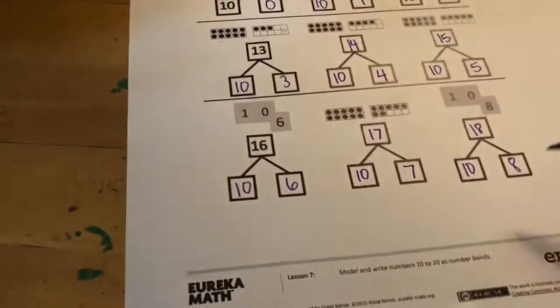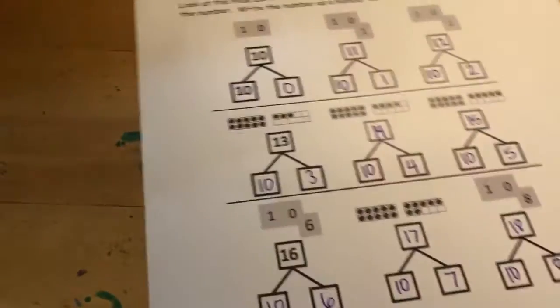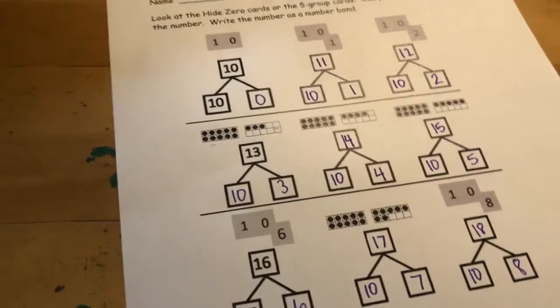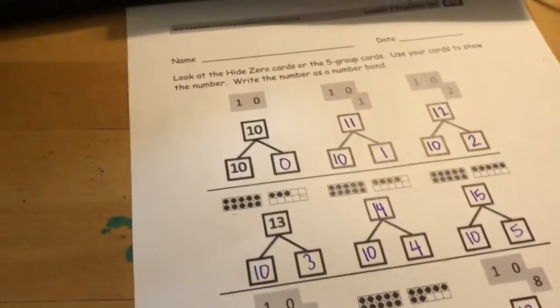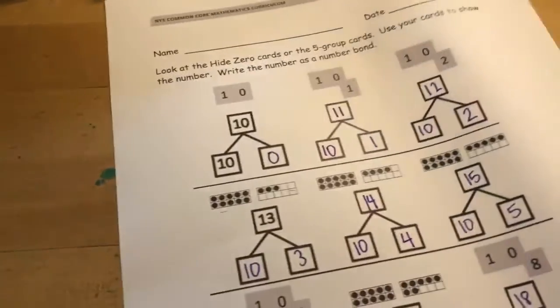And remember, like we did with lesson 6, if you wanted to go write a number sentence to go along with these number bonds, you would be welcome to. That'd be a great way to practice addition. You could even write a subtraction sentence, go back to what we did this past quarter.